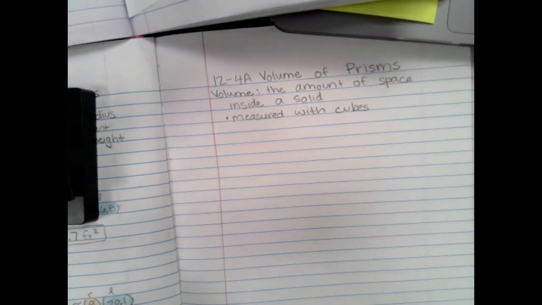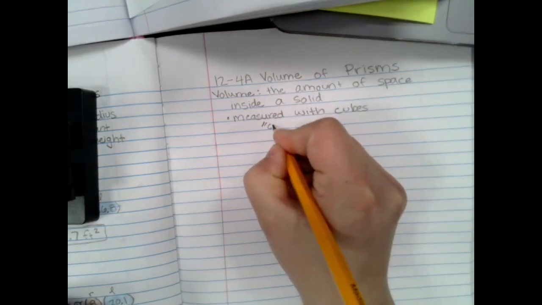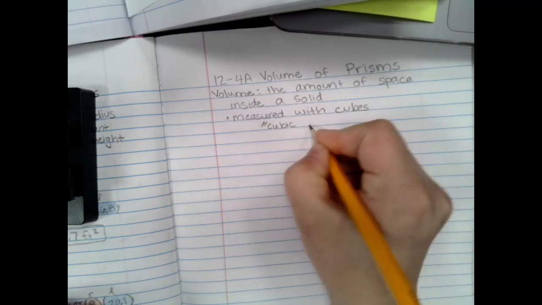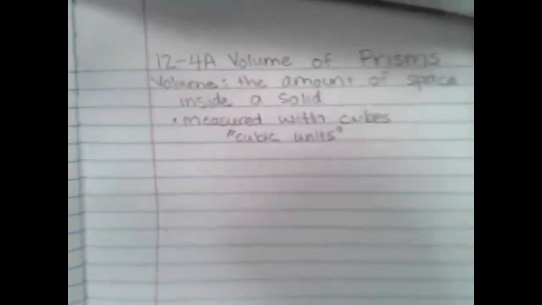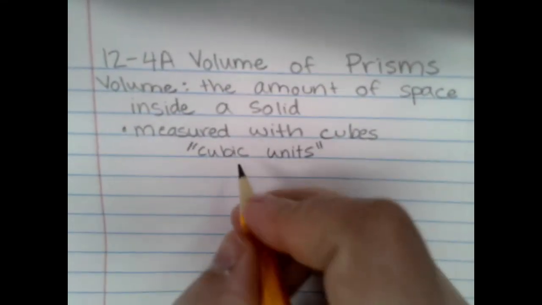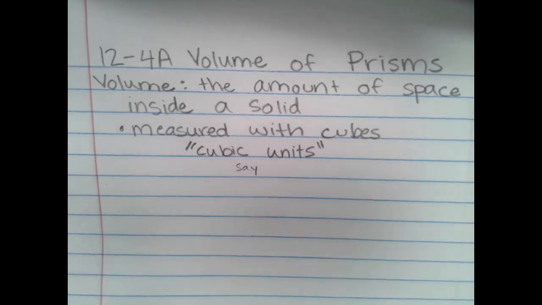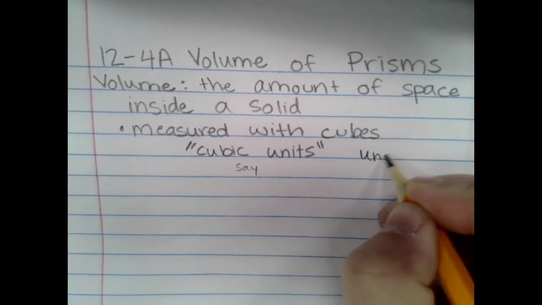Okay, so we say it with cubic units, is how we say it. And then the way that we write it is we write it with units.